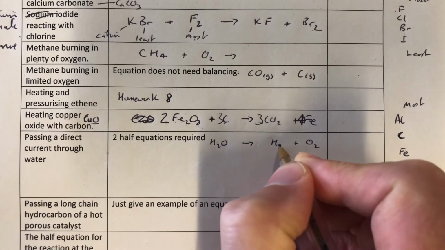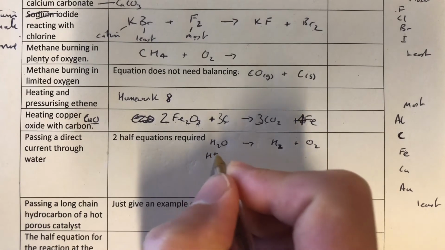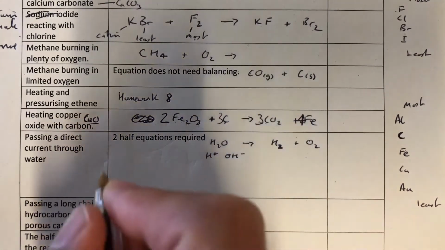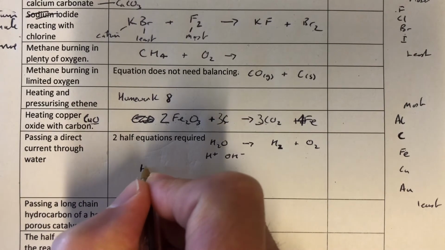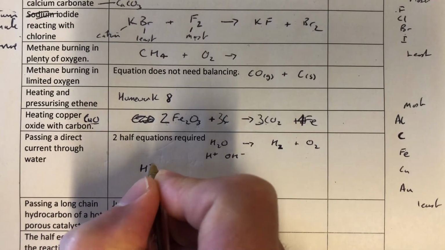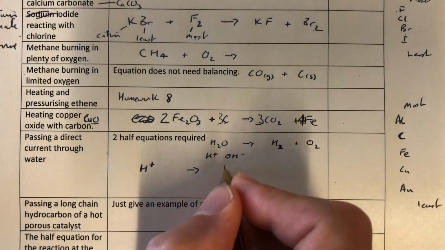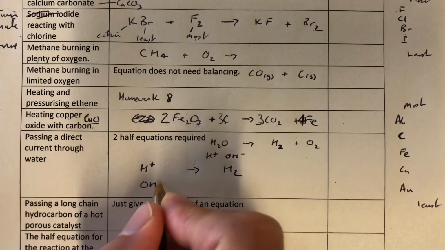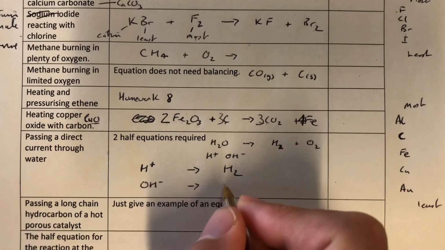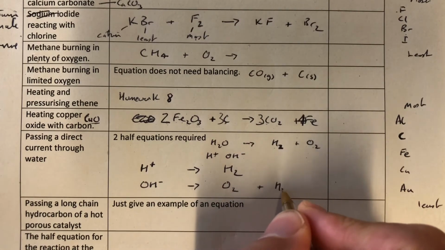Now the way that works is water can ionize into hydrogen ions and hydroxide ions. So first off, we need to do a half equation for the hydrogen ion. The hydrogen ion in water turns into hydrogen, like so. And the hydroxide ion is a little bit more complicated. That turns into oxygen, which we know, but it also makes some more water.